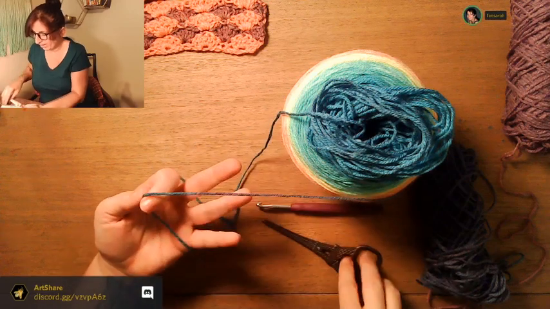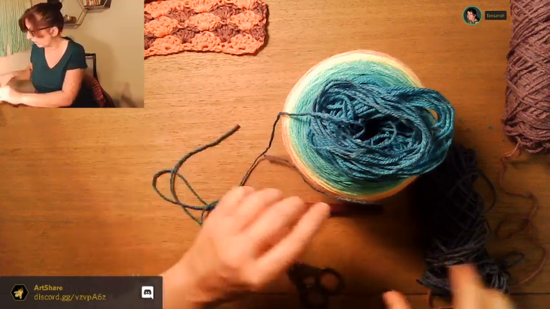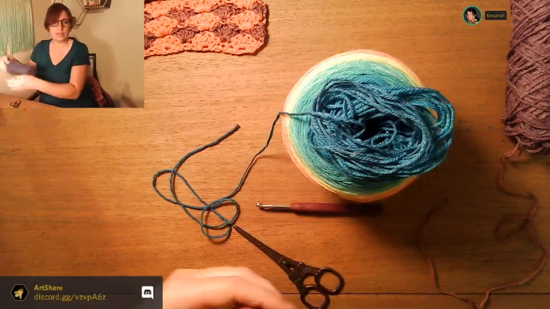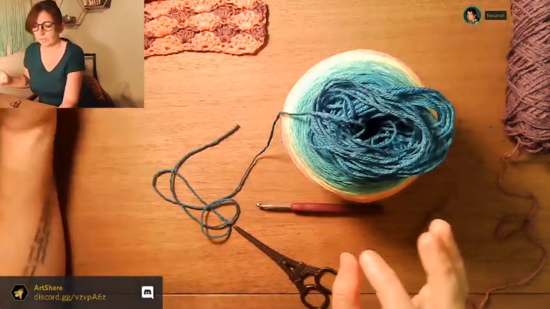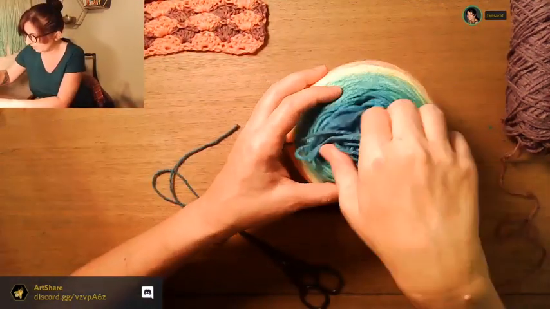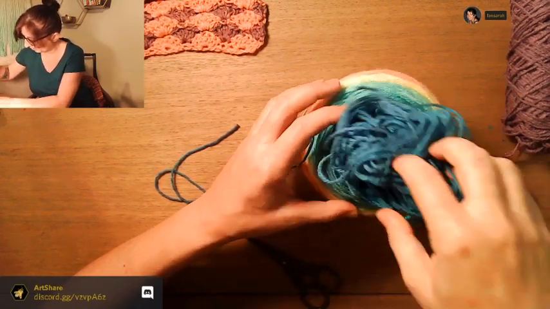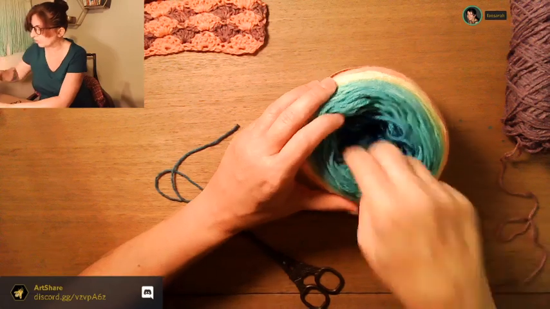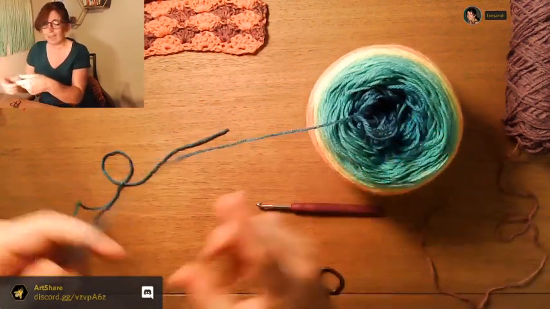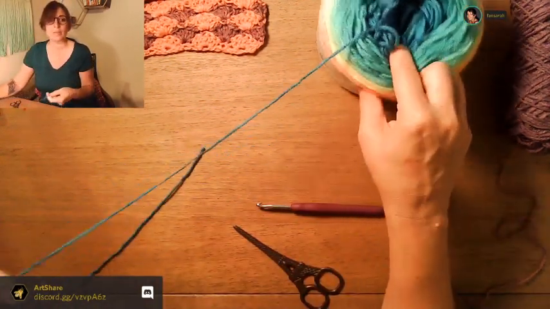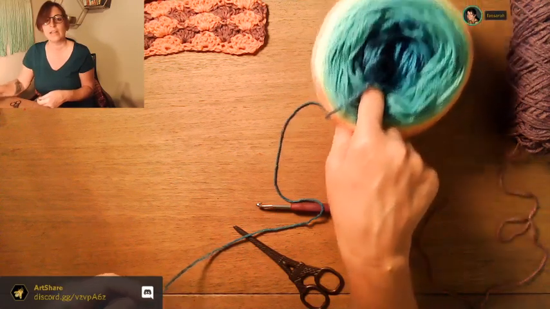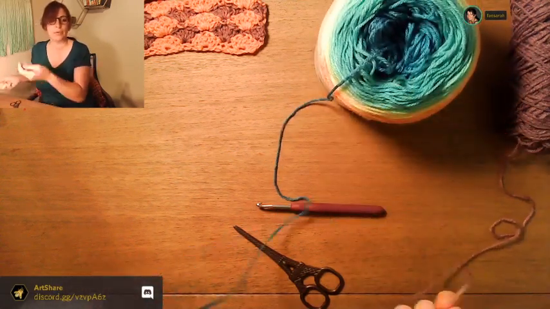So I find where they meet, snip that, and then I'm just gonna put this to the side. We're not gonna use that. I want this color here. Okay. Now, there's a couple things you can do. Since it's the color that's in there, I can go ahead and just leave it in there. And that's probably what I'm gonna do. I'm just gonna leave it in there and pull from here and pull from here.